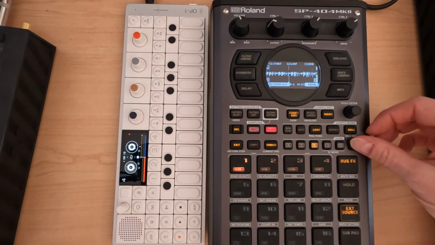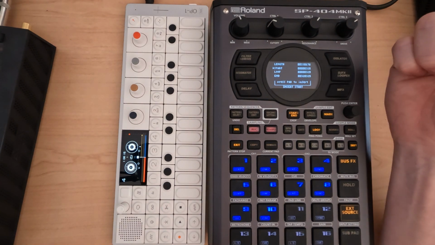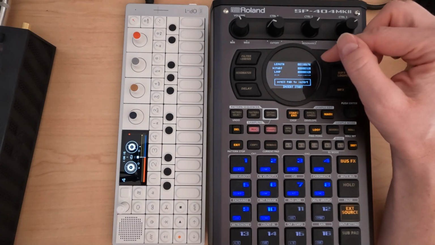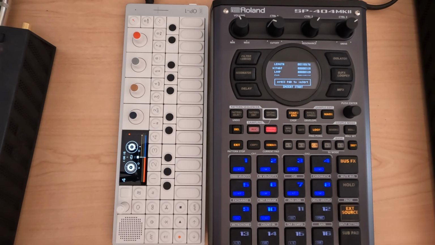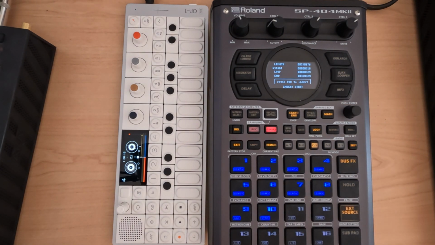So one thing we can do is hold shift and push down on the value knob. This is going to bring up our length, which is the total length of the sample that we've recorded. Start is where it's starting from in the sample. The loop is where it's going to be looping from, and end is where the sample will stop playing.